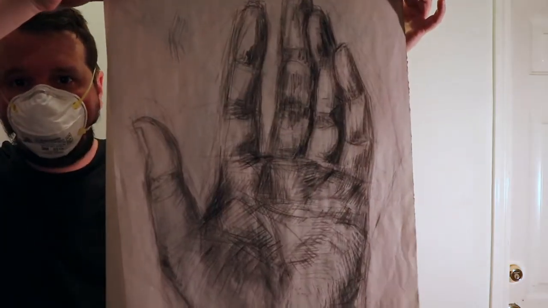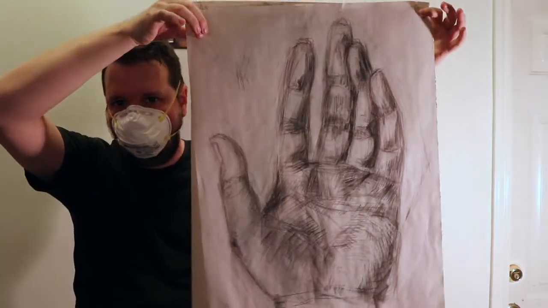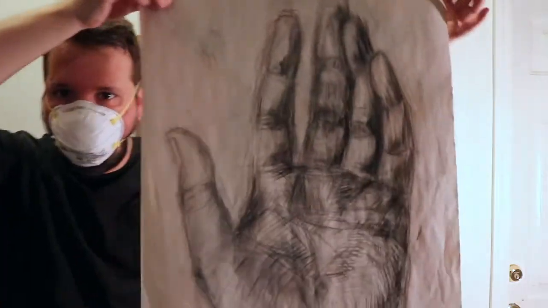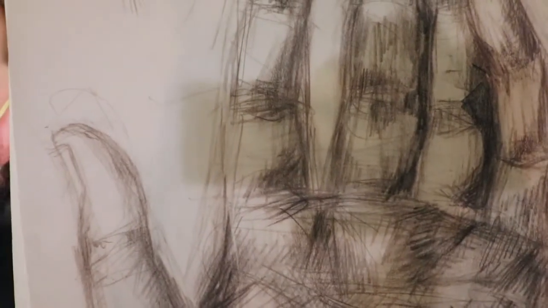Now value helps us define edges, and like I said, it creates the illusion of shape. It also gives the perception of light and shadow. So this is a drawing, an exercise that you'll be doing later on in the semester. I just wanted to show this so you can see how the charcoal has been applied to the drawing. So I'm using a combination of shading and cross-hatching with this drawing.